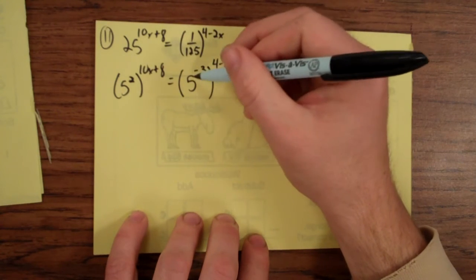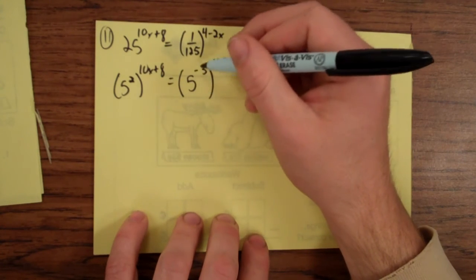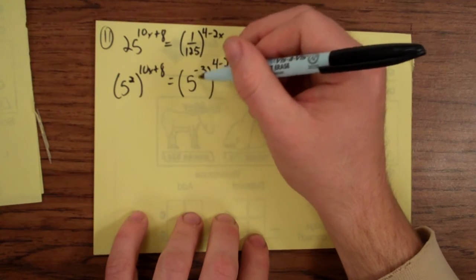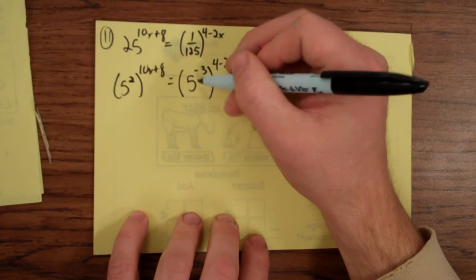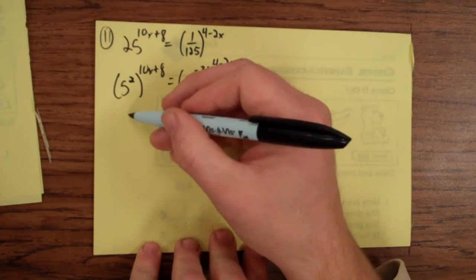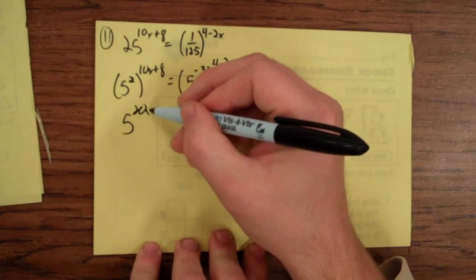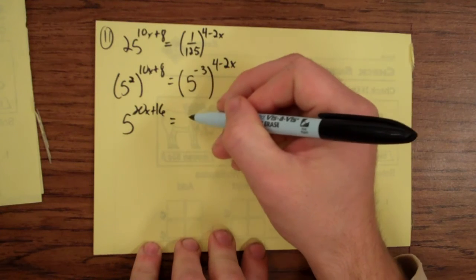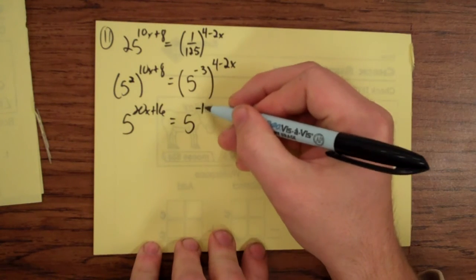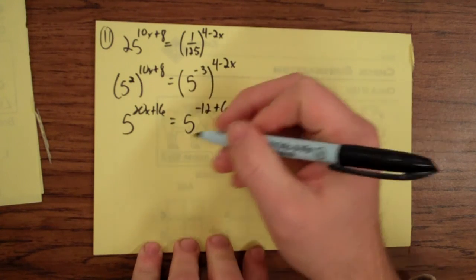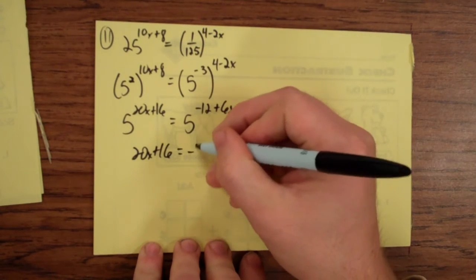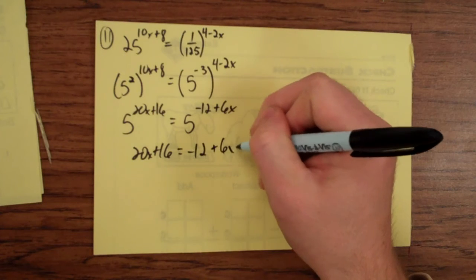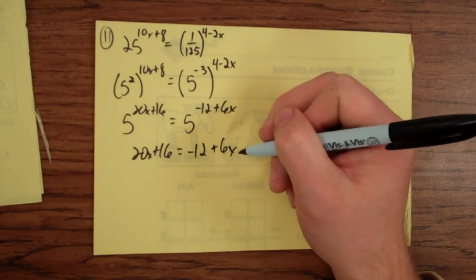So 1 over 125 is 5 to the negative 3. Try it out yourself, convince yourself. So when you see these fractions, think negative exponents. All right, so 5 to the 20x plus 16 equals 5 to the negative 12 plus 6x. So 20x plus 16 equals negative 12 plus 6x. And then solve for x.